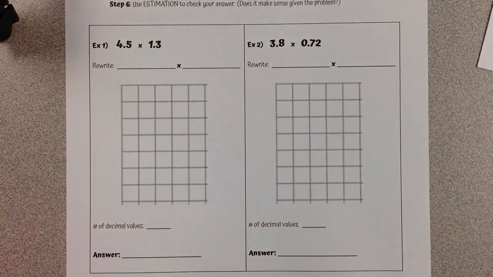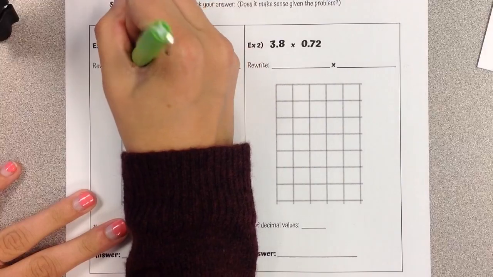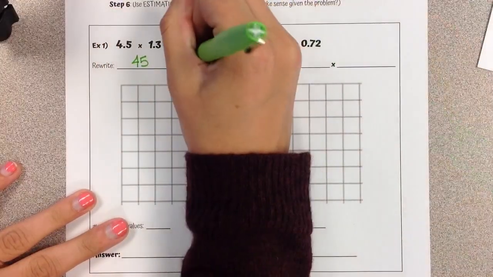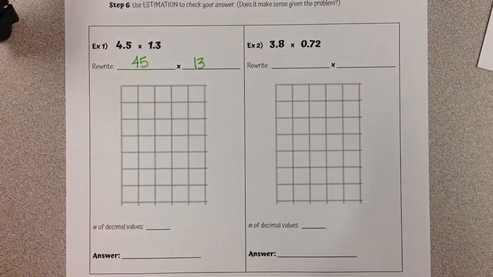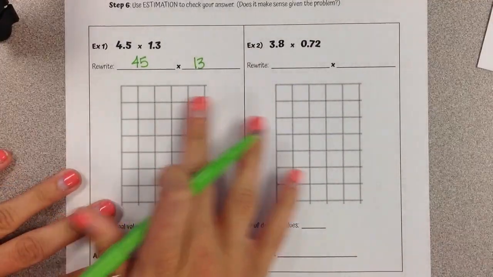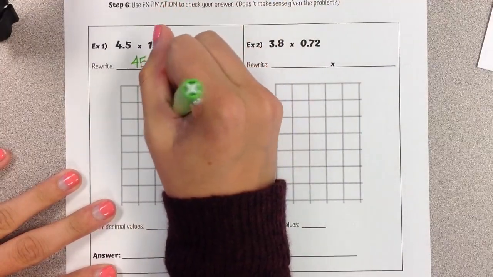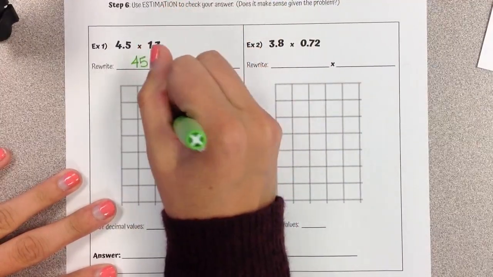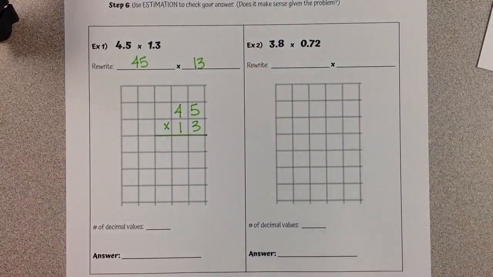So let's start with the first problem. Example 1, 4 and 5/10 times 1 and 3/10. Basically, I'm pretending that decimal isn't there. I'm writing this as 45 times 13. I've eliminated the decimal because we know how to multiply whole numbers. I'm going to start all the way on the right in this second row to do 45 times 13. These boxes are just to help you line up the correct place value.